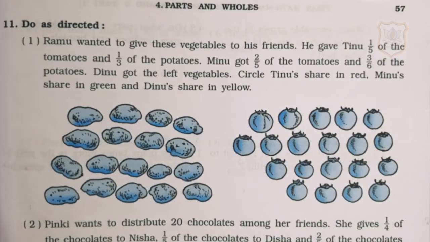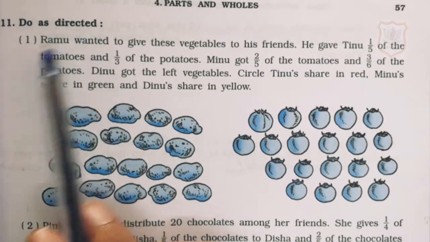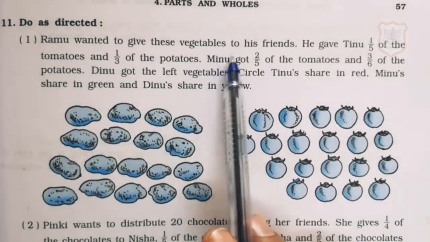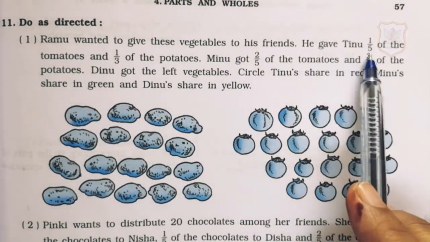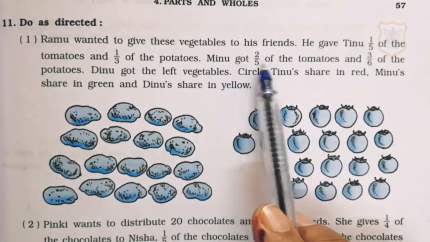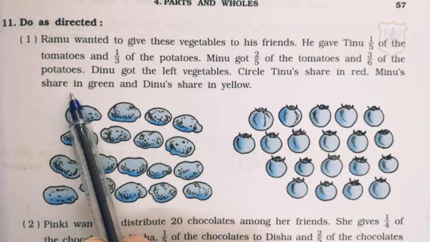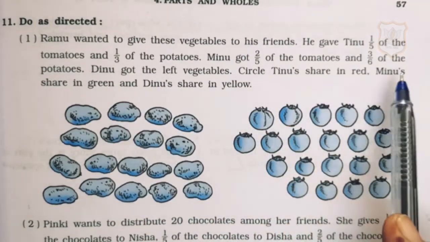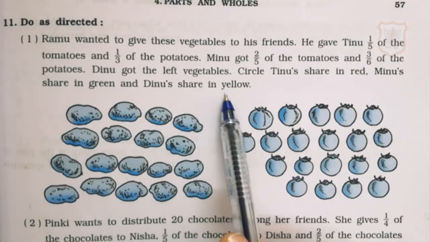Question number 11 of chapter number 4, do as directed. First part of question number 11. Ramu wanted to give these vegetables to his friends. He gave Tinu 1/5 of the tomatoes and 1/3 of the potatoes. Meenu got 2/5 of the tomatoes and 3/6 of the potatoes. Dinu got the left vegetables. Circle Tinu's share in red, Meenu's share in green and Dinu's share in yellow.